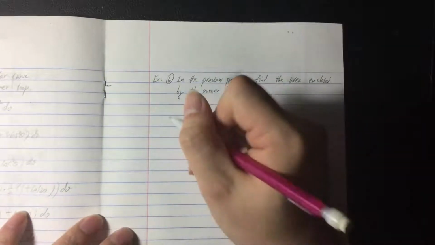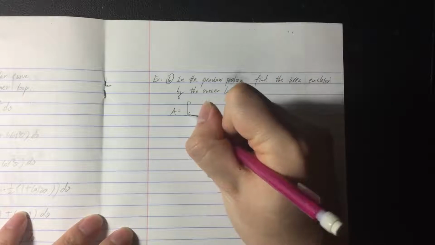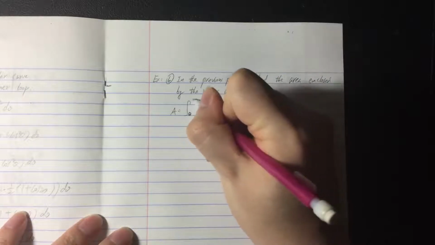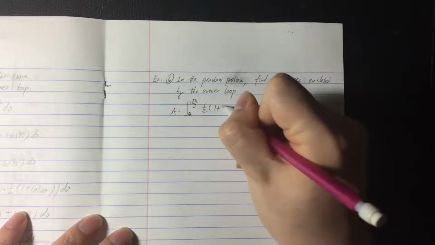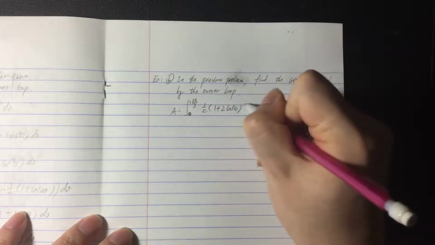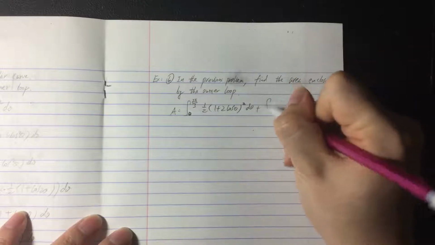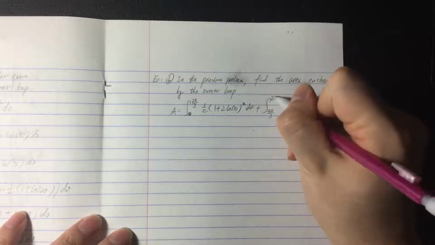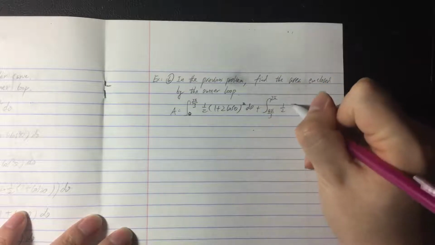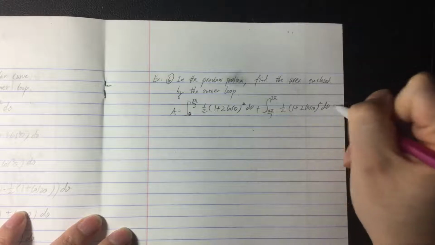So for the area of the outer loop, we have the integral for theta from 0 to 2 pi over 3 of half of (1 plus 2 cosine theta) squared d theta, plus the integral from 4 pi over 3 to 2 pi of half of (1 plus 2 cosine theta) squared d theta.